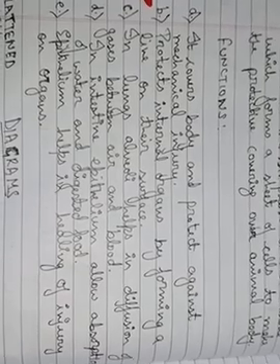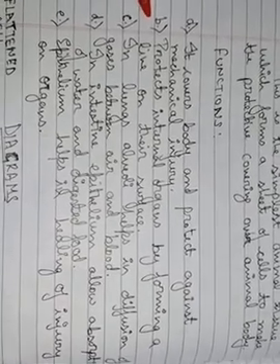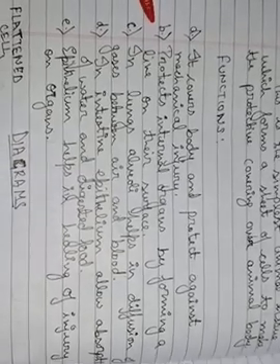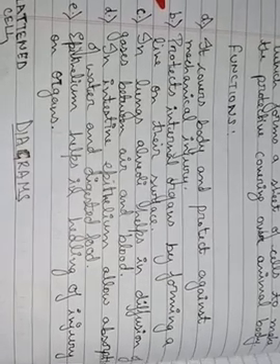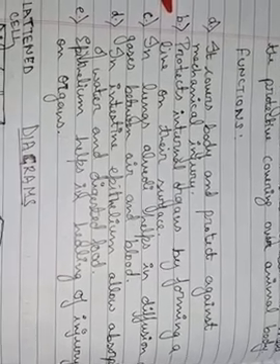Now what are the functions of epithelial tissue? The first function is that it covers the body and protects against mechanical injury. If there is ever any injury or hurt, it always protects from that. Now the second point is that it protects internal organs by forming a lining on their surface.